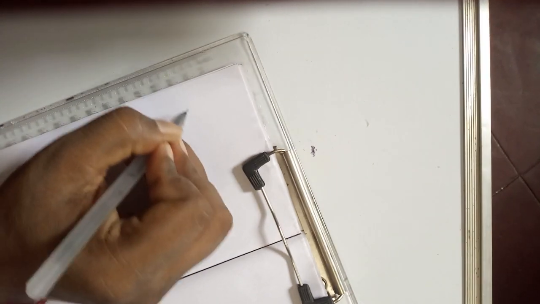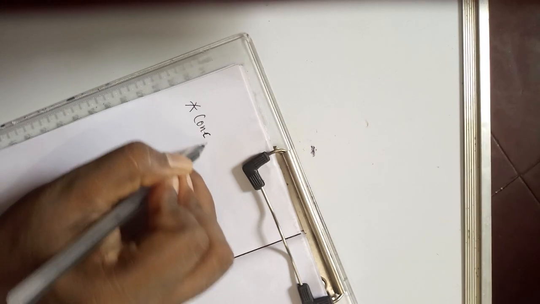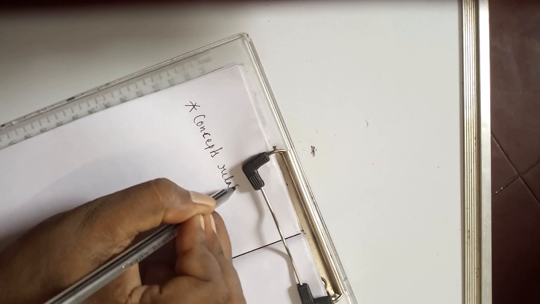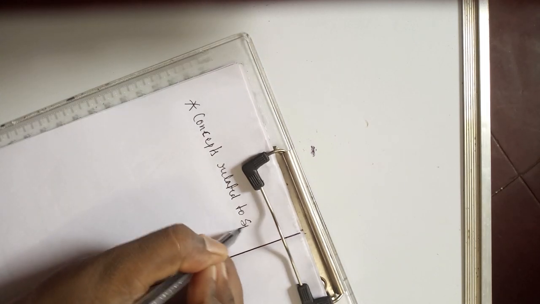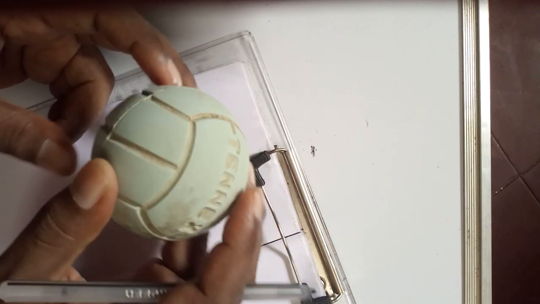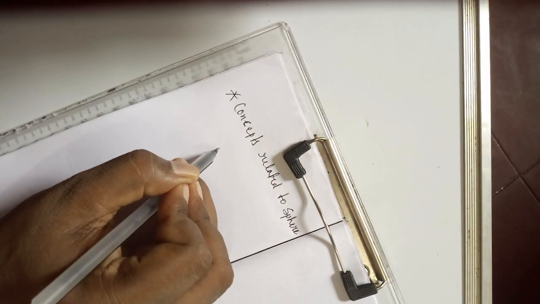So it's talking about concepts related to sphere. So I'll show one example of sphere, this rubber ball, as an example of sphere. So let's understand what I want to say about sphere.